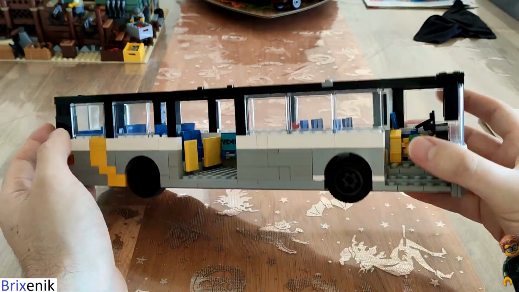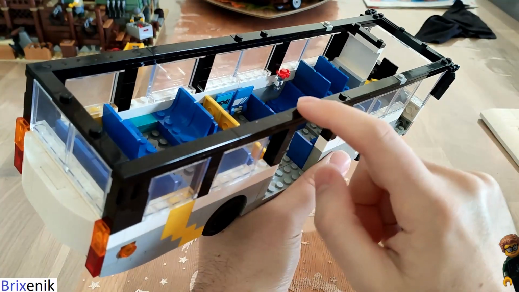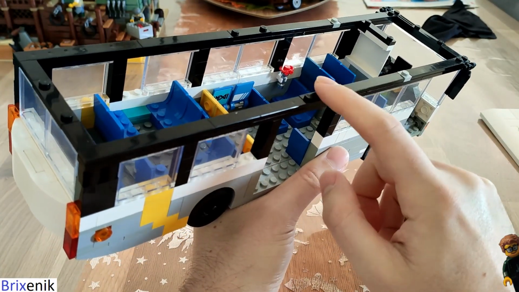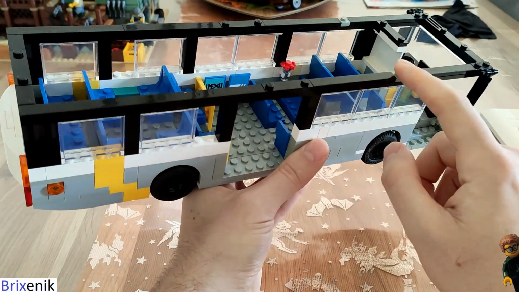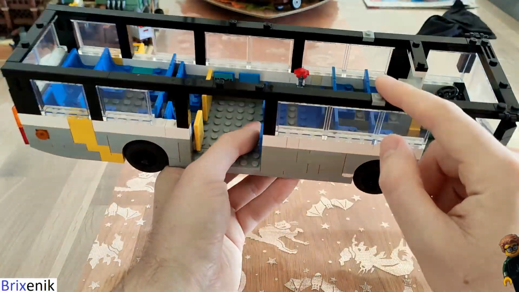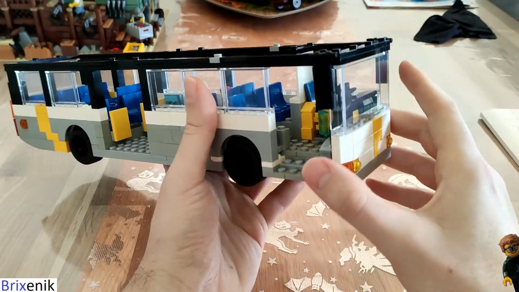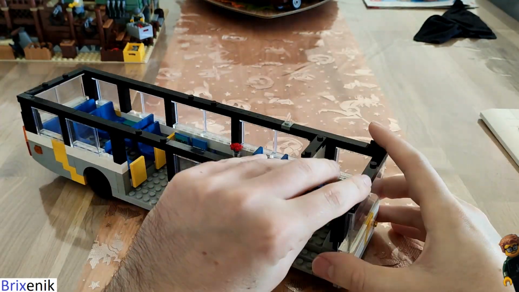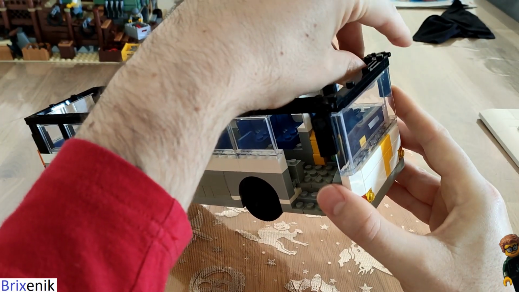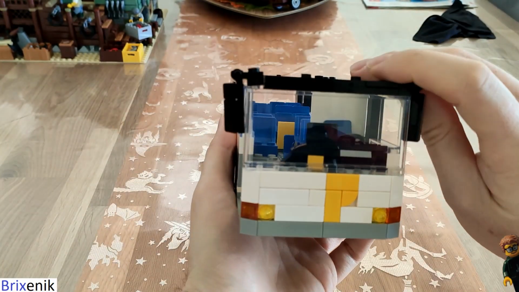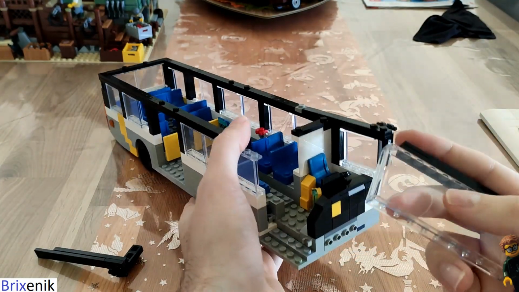Let's put that aside. Then, as you can see, the top of the bus has some tiles and some tiles with studs or something. I don't know what these pieces are called, but they are to attach the roof to. The front window or the front piece is removable, but because I made it one tile higher than in my original design, you will have to take off some bits.